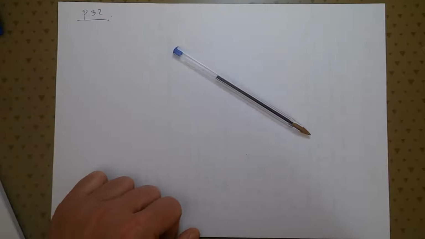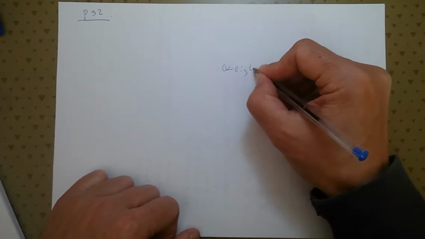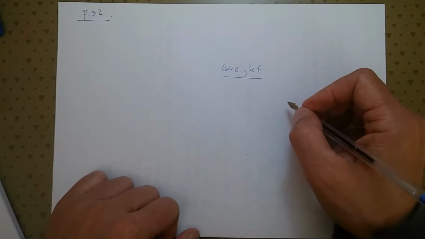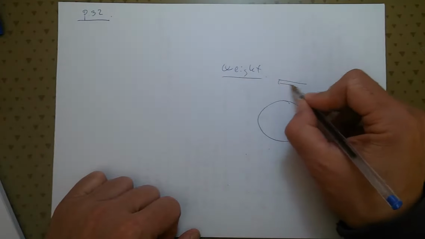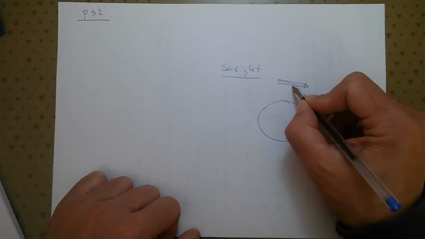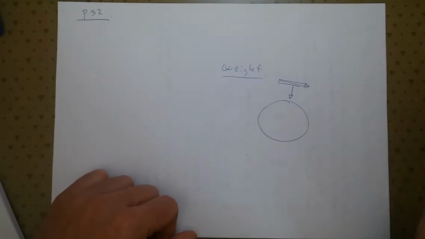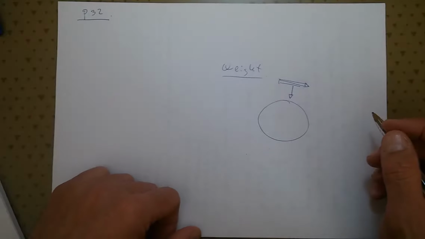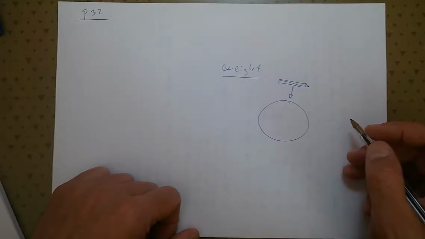This is a non-contact force. So weight of things is also a non-contact force because the earth is pulling the ball pen downwards. There are many non-contact forces in nature. The most important forces in nature are non-contact, in fact.